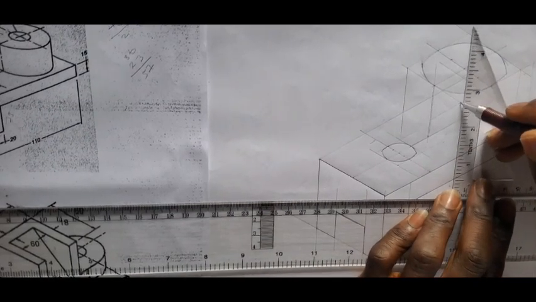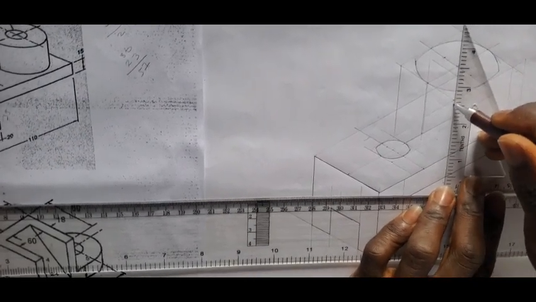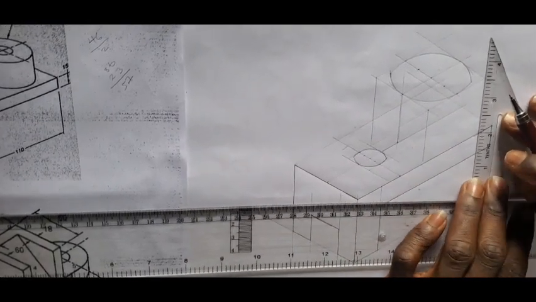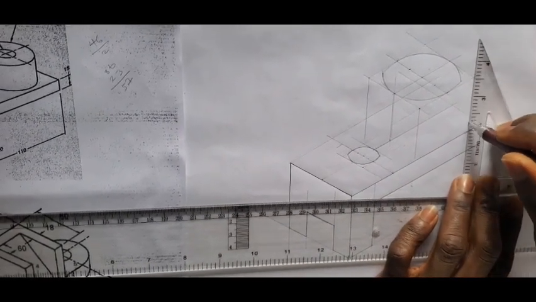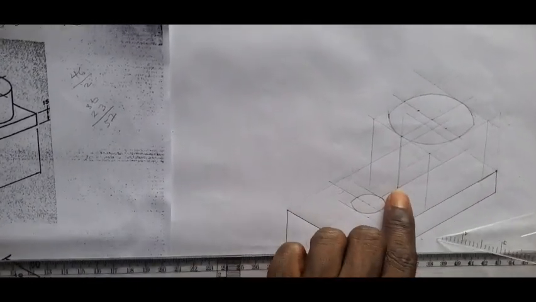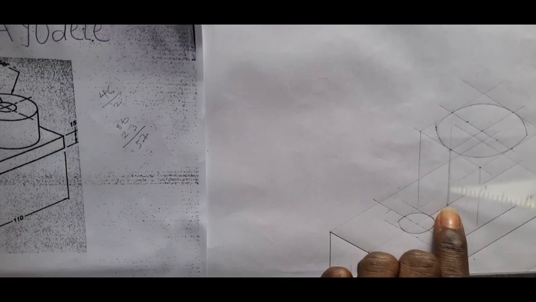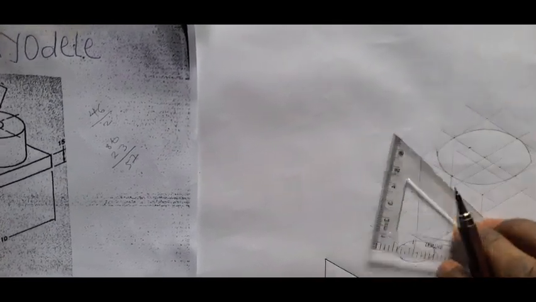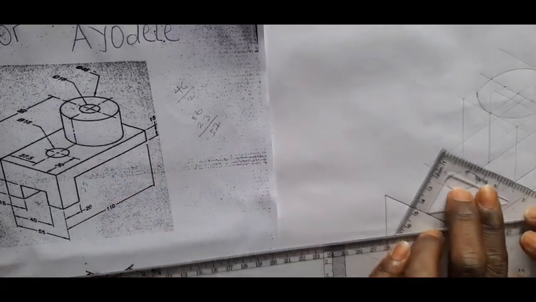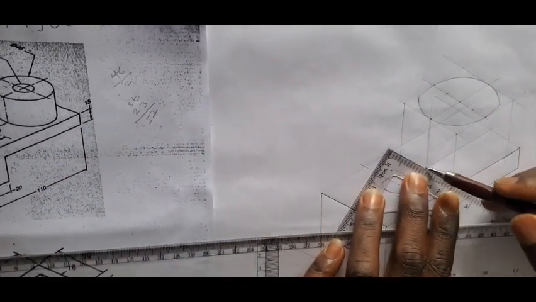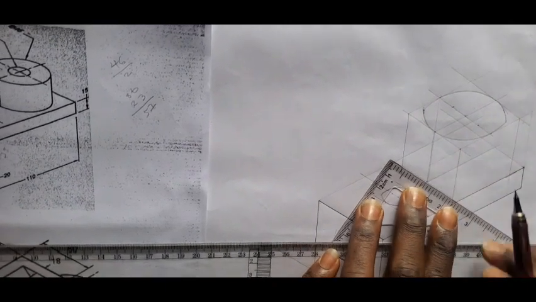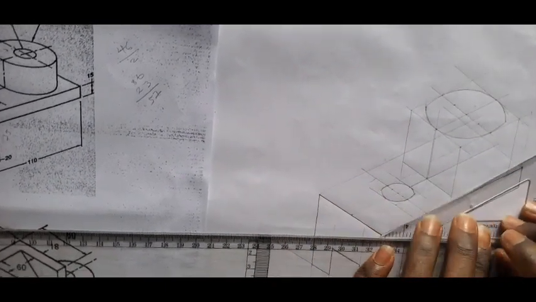For this point, we're going to get a line. Now, remember from here to here is 35. What are we trying to make? We are trying to make this curve downwards here. Join it here also.